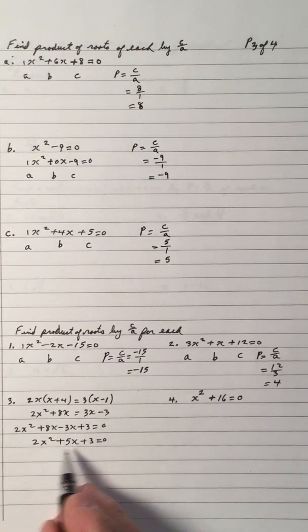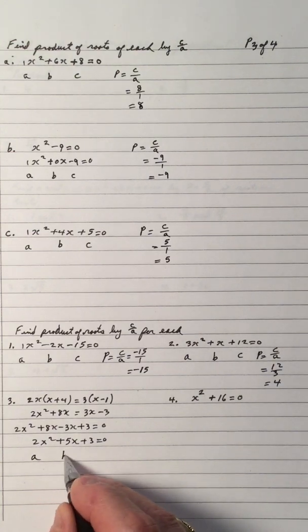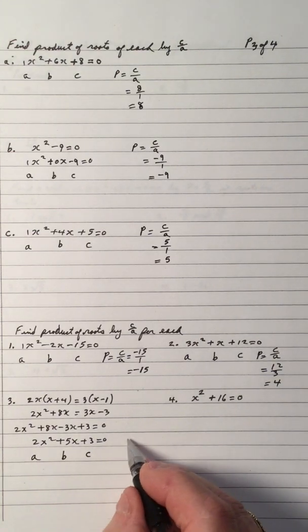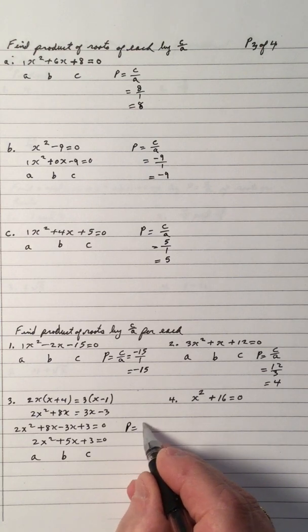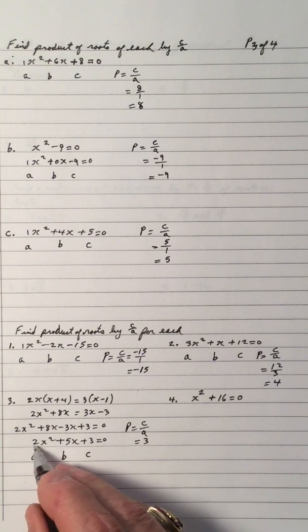So I simplified the equation to ax squared plus bx plus c. So a is 2, b is 5, c is 3. So the product is c over a, where c is 3 and a is 2.